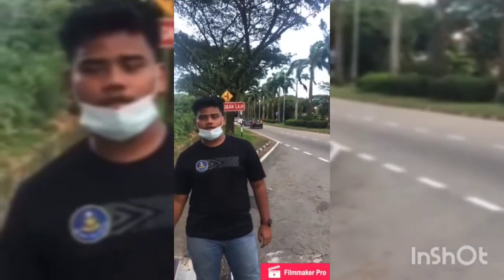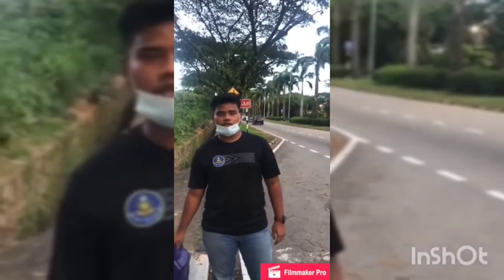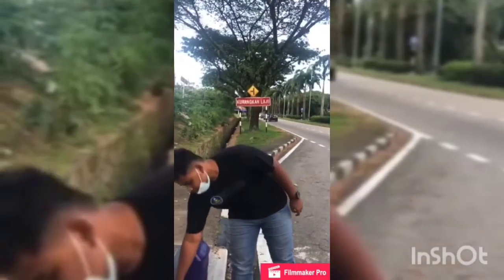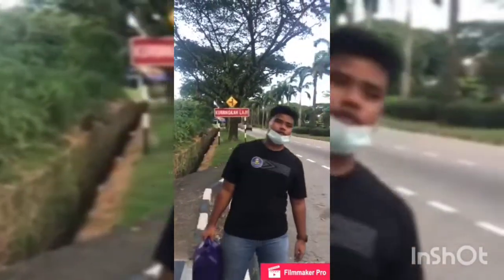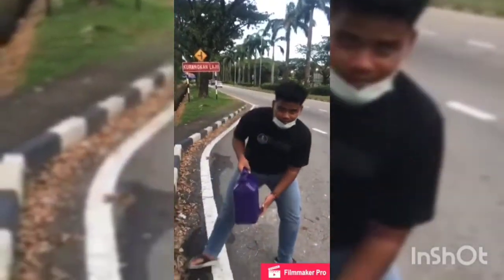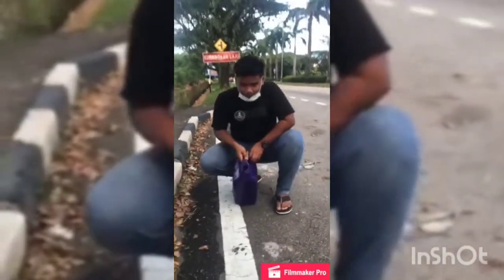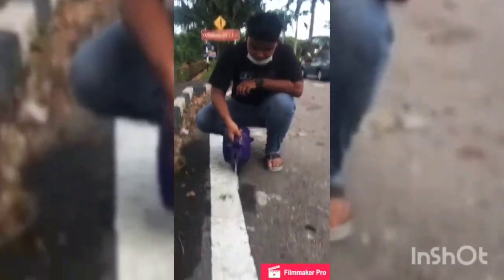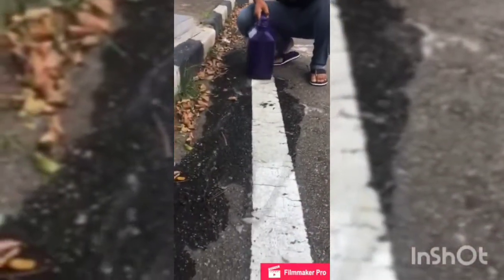Today I want to demonstrate the water flow test on this elevation. So I have a bottle of water right here. So okay, I pour it straight down there. So it's clear that this area is higher than down there.